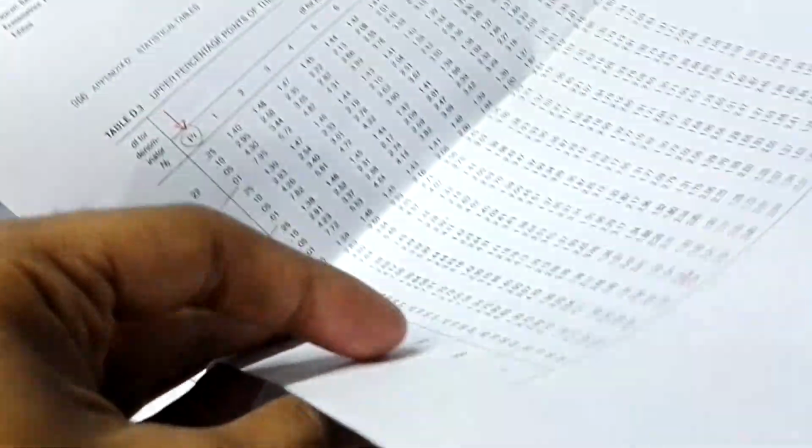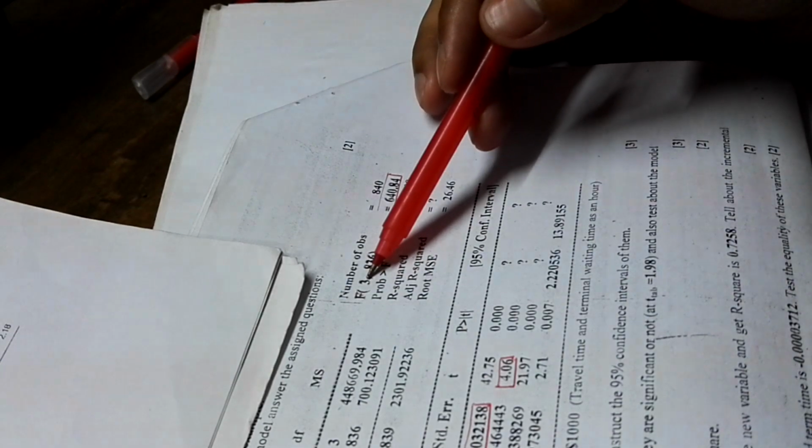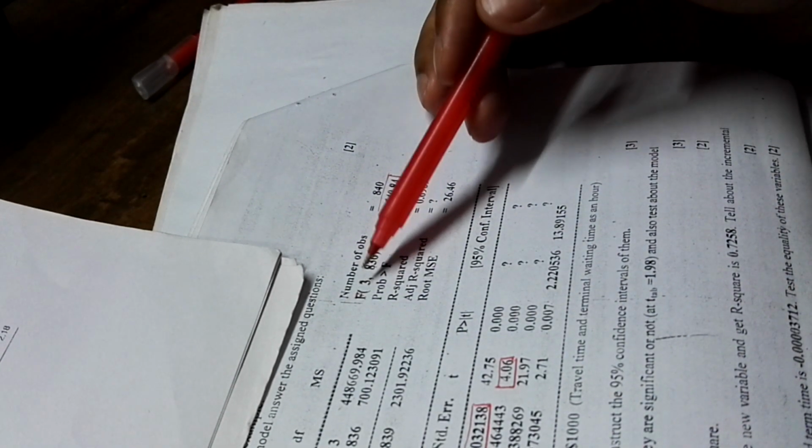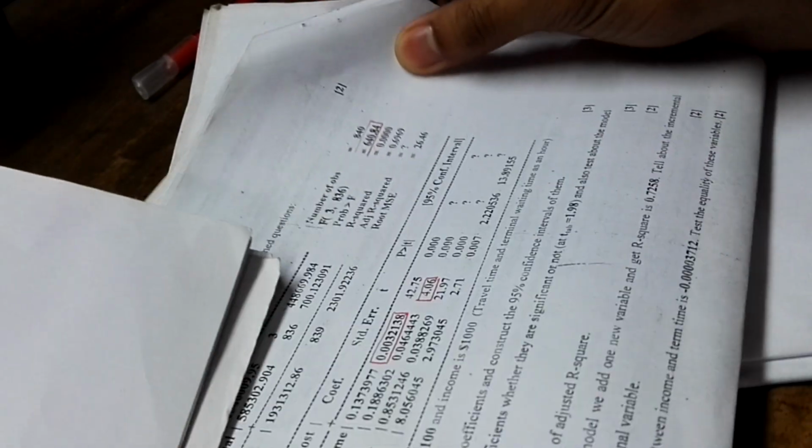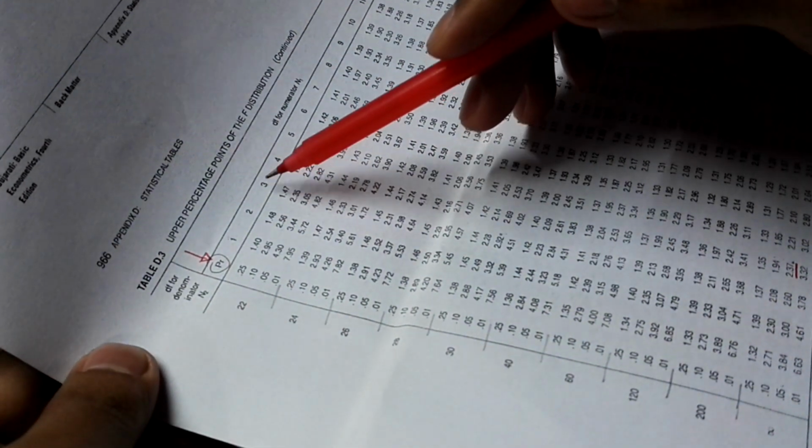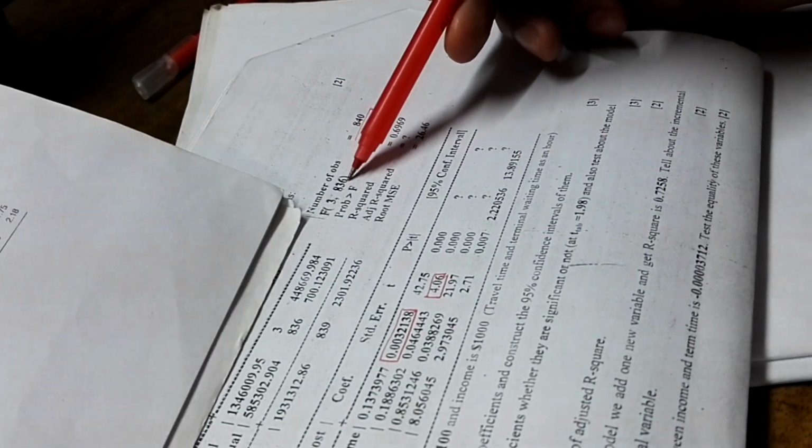Let's find out the F table. Where is it? Okay, I hope this is it. So first check, the first degrees of freedom is 3 for numerator, and 836 for denominator. So let's find out the 800.